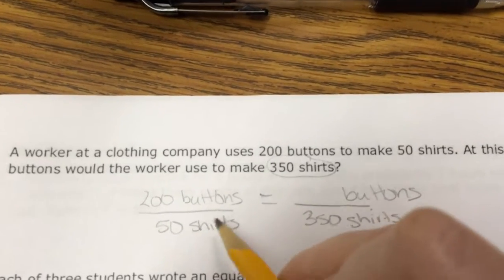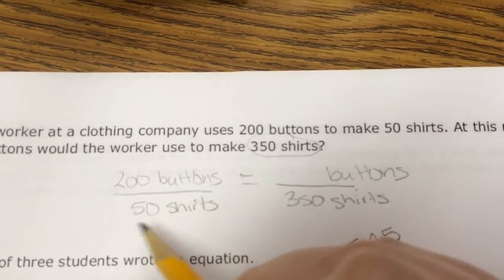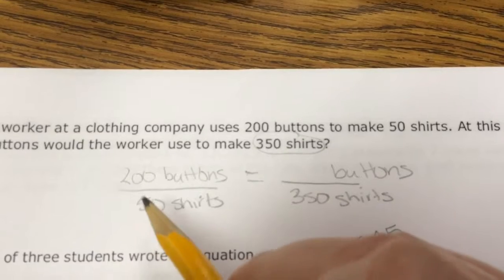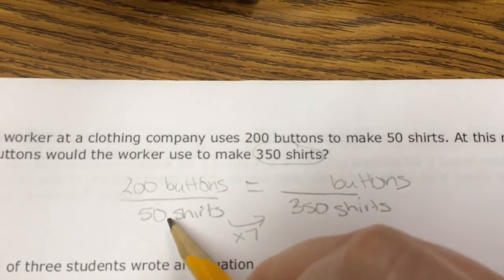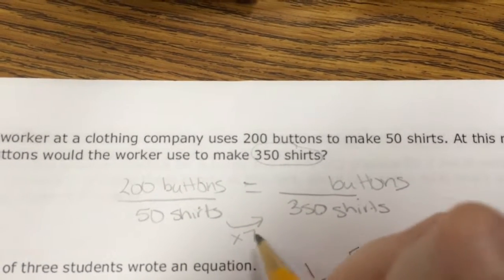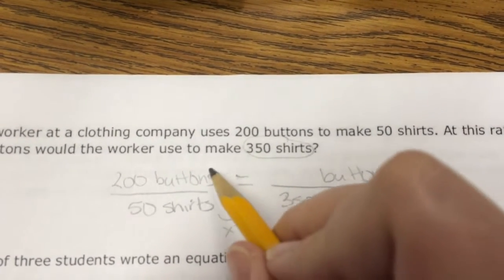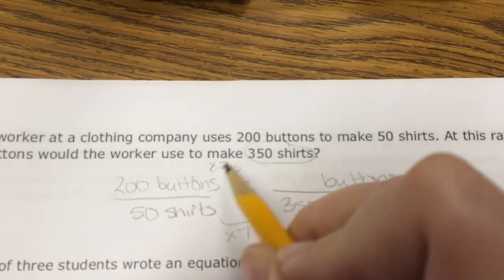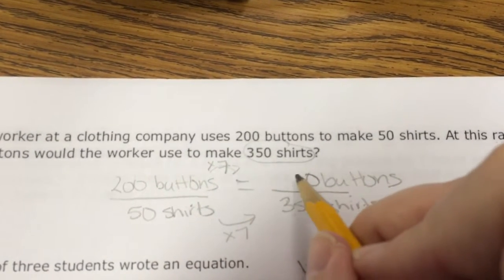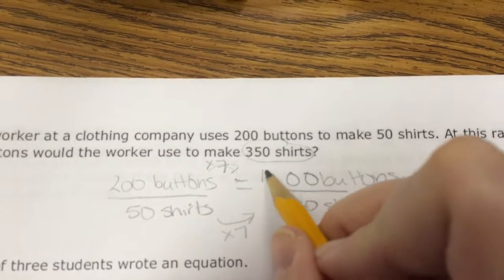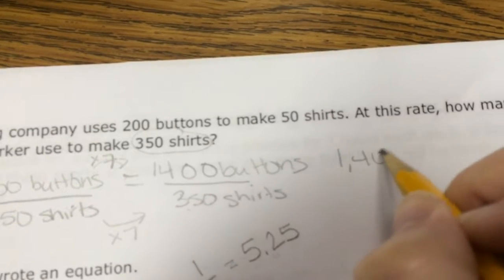Now I have to think, how many times does 50 go into 350? I notice that this looks a little like 35, and this is 5. And I know that 5 times 7 is 35. And if I think about it, 0 times 7 is 0. 5 times 7 is 35. So 50 times 7 is 350. What I do to the bottom of my proportion, I have to do to the top. So I have to do 200 times 7. 0 times 7 is 0. 0 times 7 is 0. 2 times 7 is 14. So my answer is 1,400 buttons.